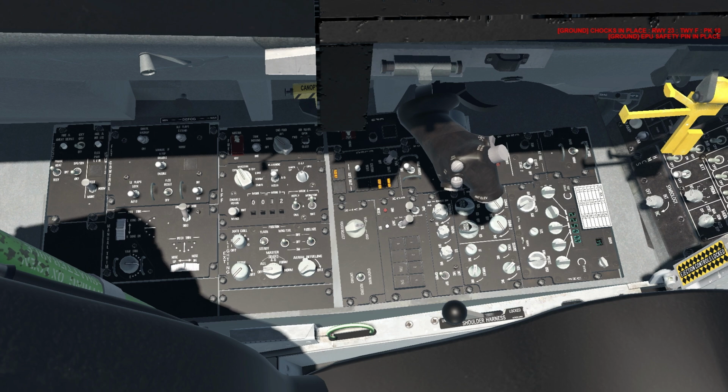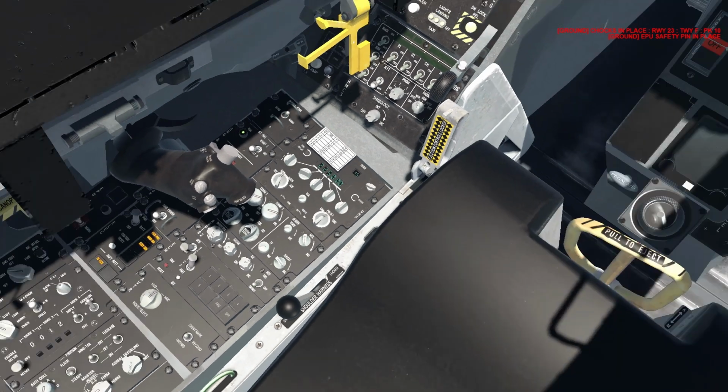When everyone is in the pit, you can now clear everyone for engine start. Smoke flight, clear for engine start. I will go to the jet fuel starter. I'll start with 2, JFS 2, and I will wait for the run lights to come on. The run lights are on, and now go to the RPM indicator.